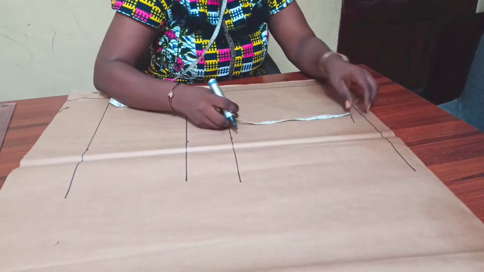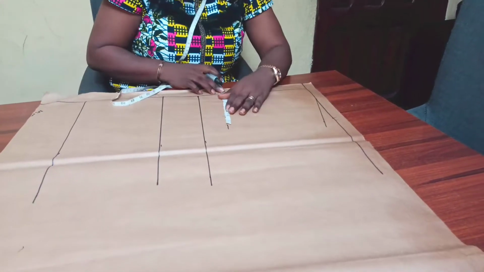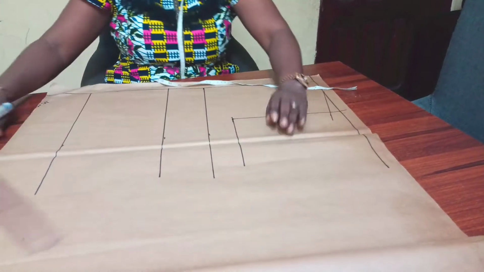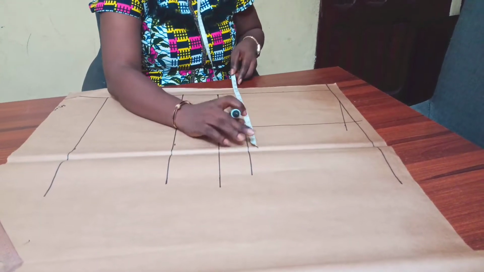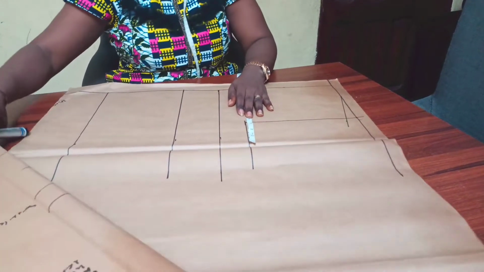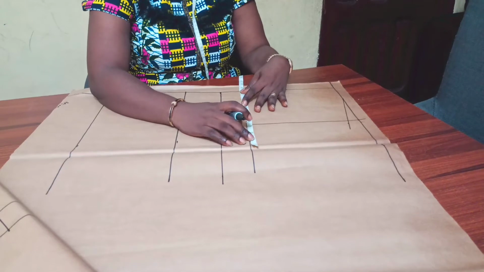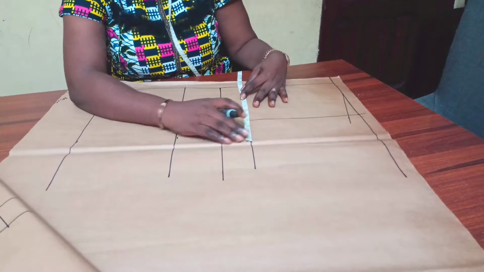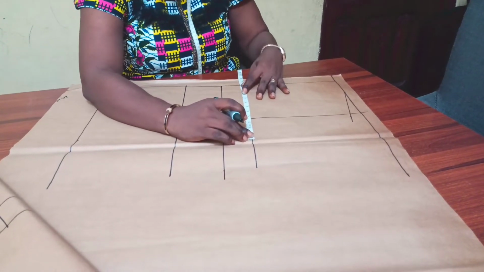And now we remember our armscye depth is 8.5. Now, what we do now is to mark out our bust circumference. Our bust circumference after doing our calculation is 10.2.